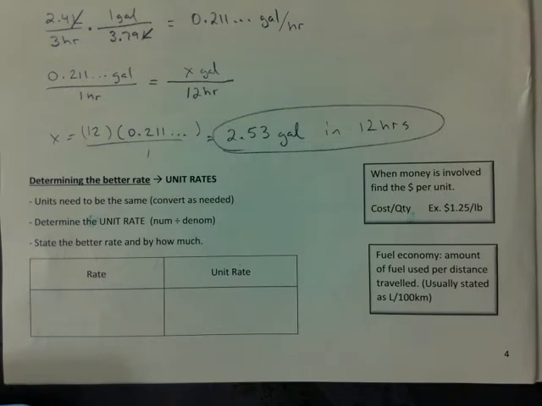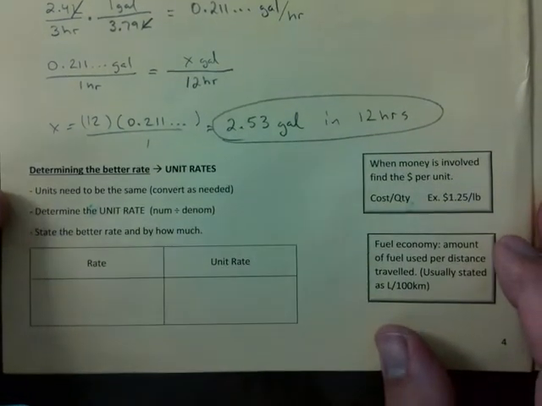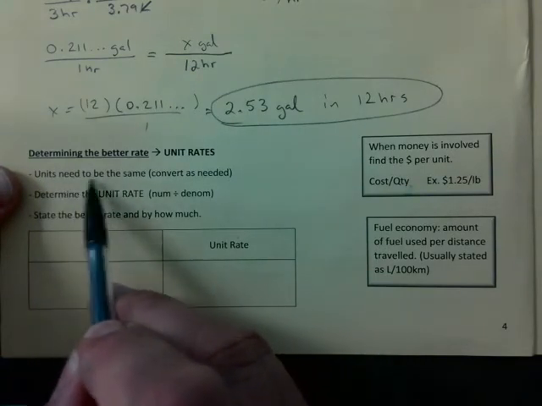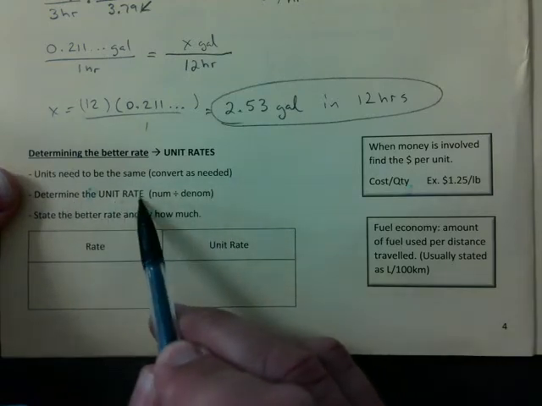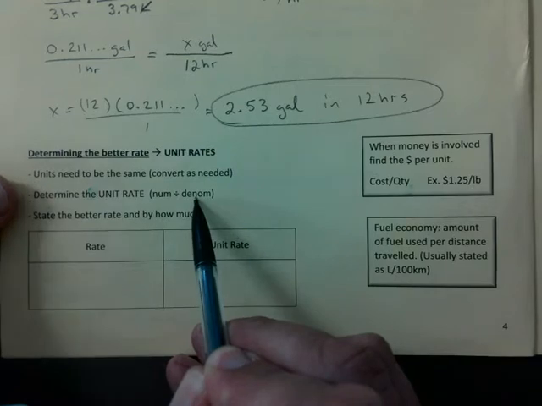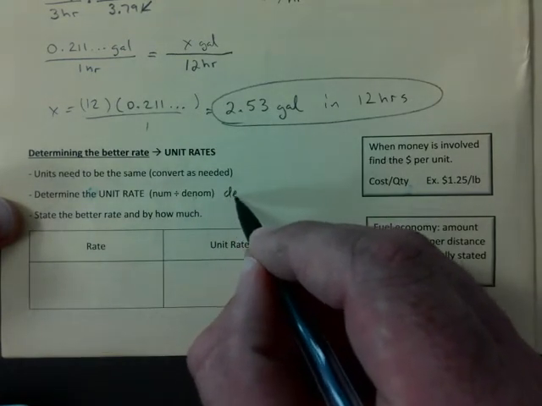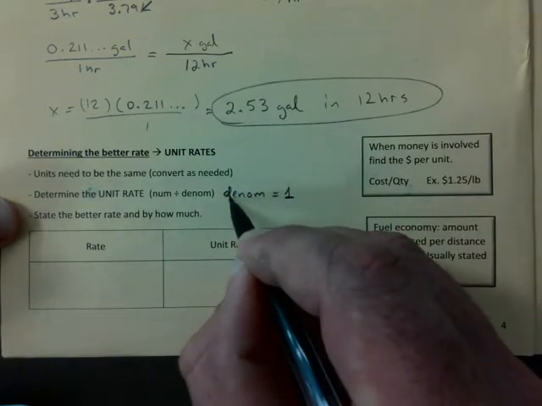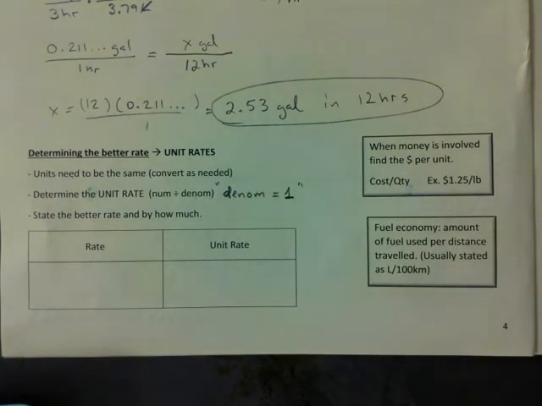Determining the better rate. And now we're going to talk about unit rates. Here's a few things you need to know. Unit rates: units need to be the same, so convert as needed. Determine the unit rate: you go numerator divided by denominator. I will say this, denominator is equal to 1, if you want to put that next to that second bullet there. State the better rate and by how much.